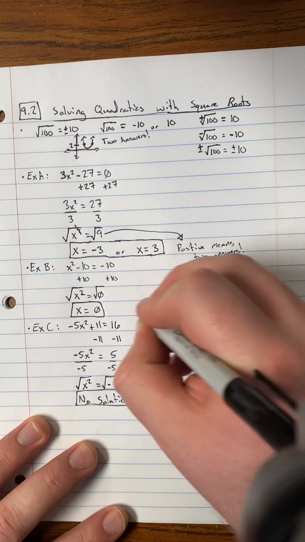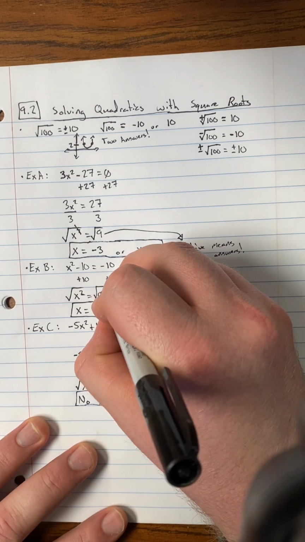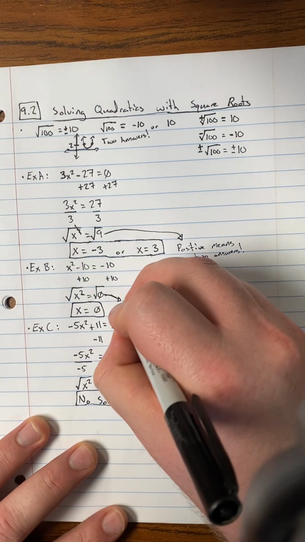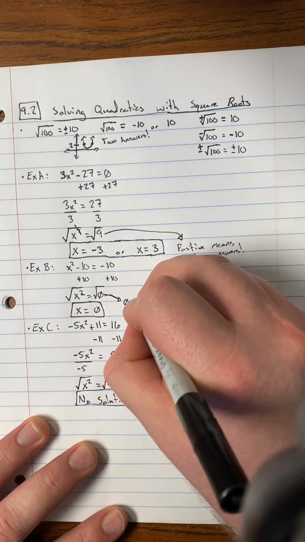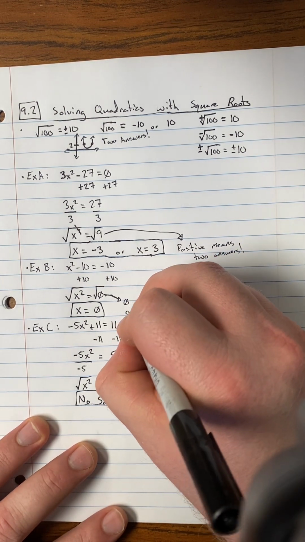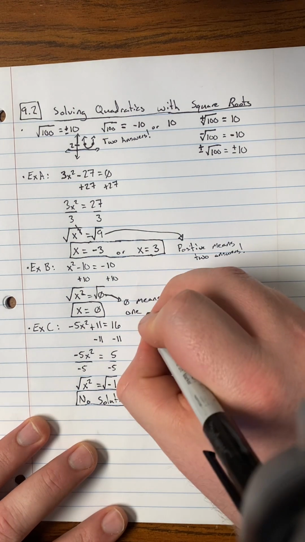Next point is, 0 means, now this is going to kind of be confusing because I'm saying the word 0 and then saying that there's 1 answer.